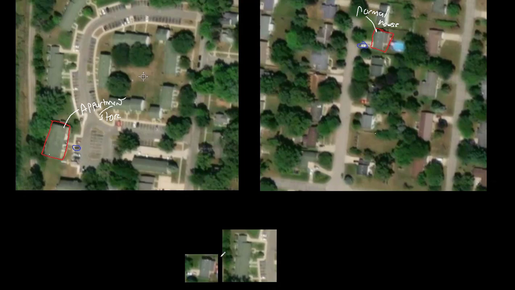And you can see this is much smaller than this, which is another indication that this would likely be a house and this would likely be either a shopping area or an apartment building. Right, so again, size, especially relative size, can play a really important role in interpretation. So hopefully this makes sense.